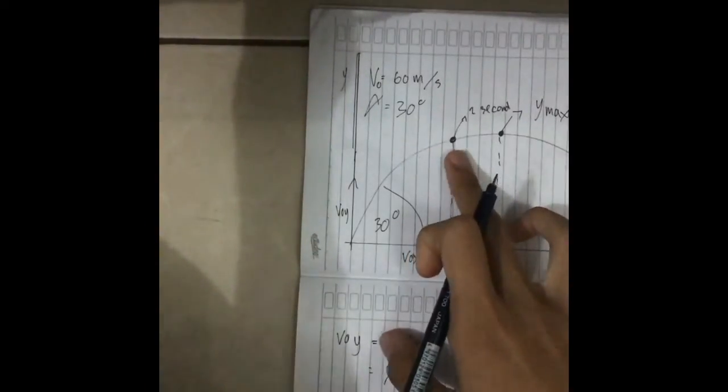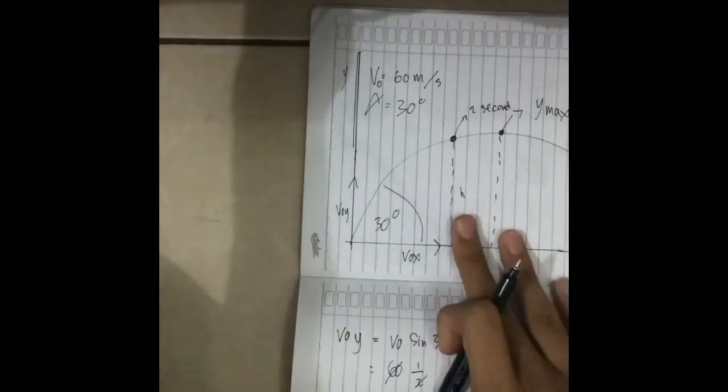So what about the velocity of this bullet when it's at 2 seconds? What is the velocity? How could we count it?